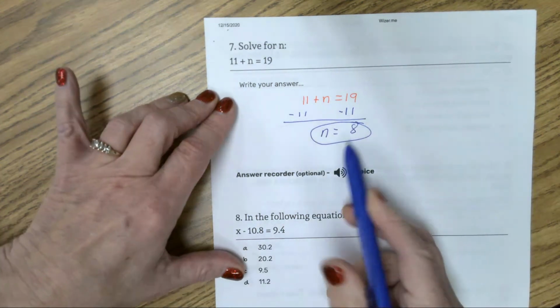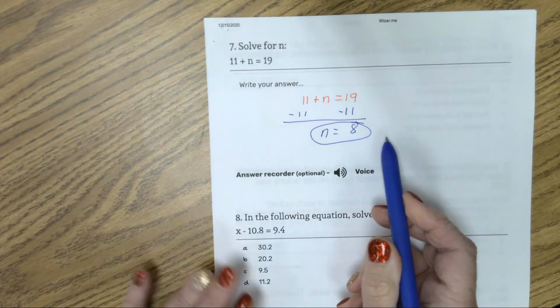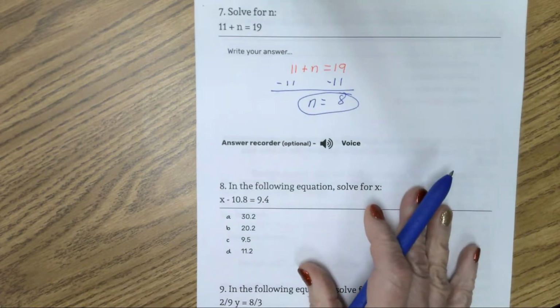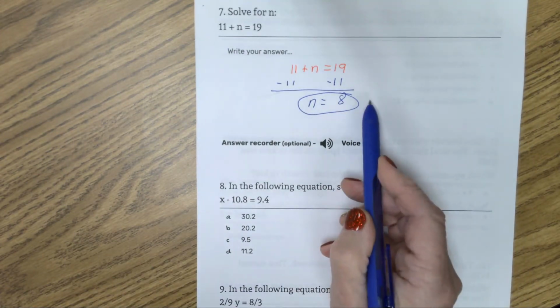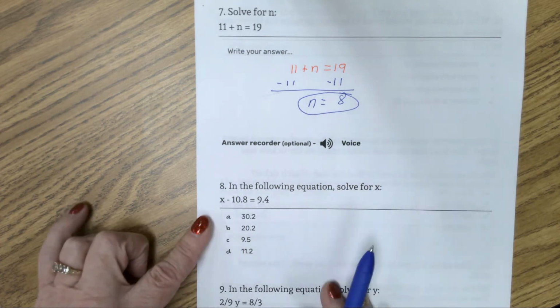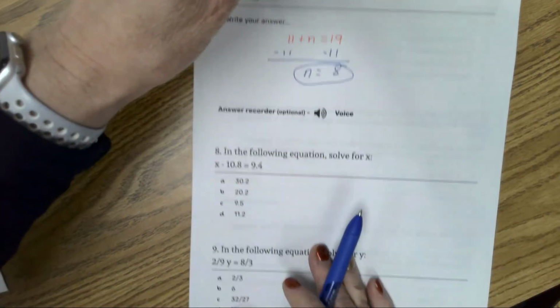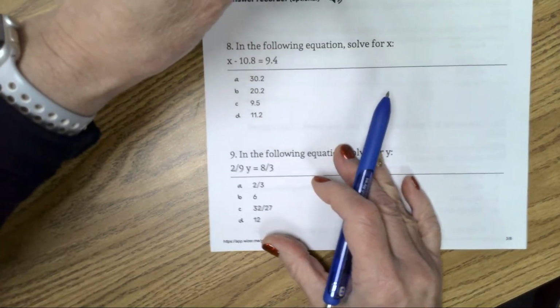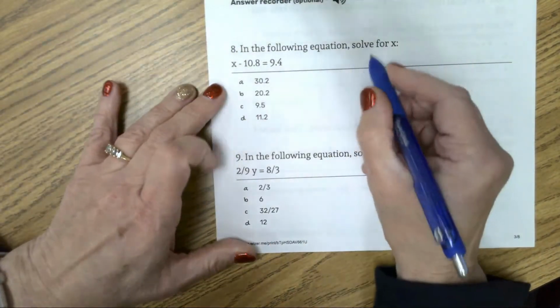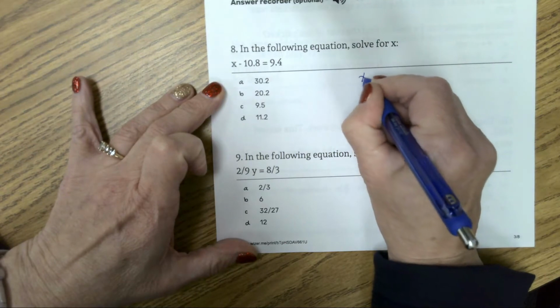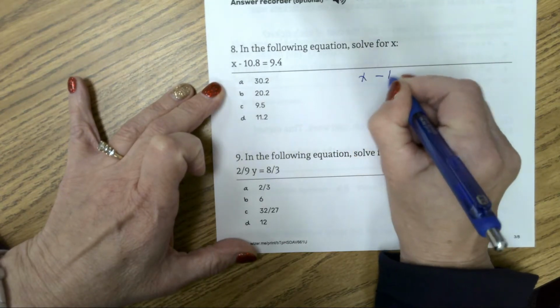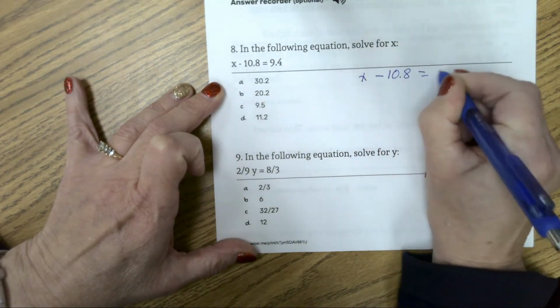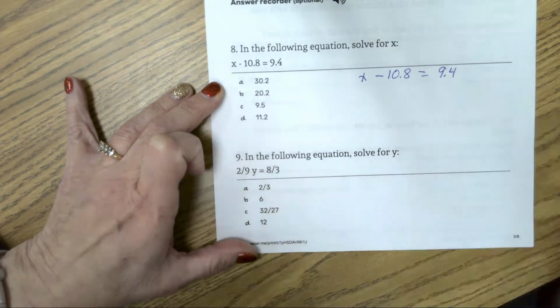All right, so n equals 8 is your answer. If there's room to show your work, you can show your work there too. Now, in number 8, it states, in the following equation, solve for x. This says x minus 10 and 8/10 equals 9 and 4/10.